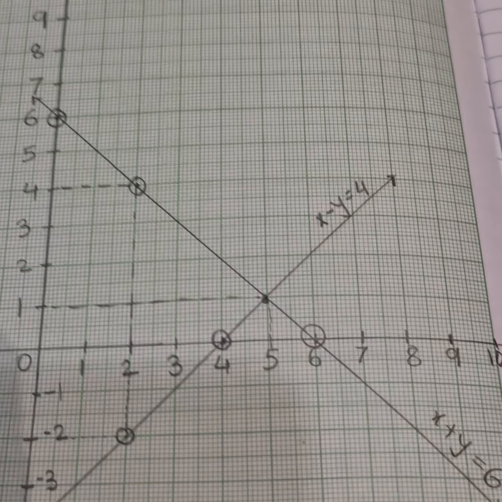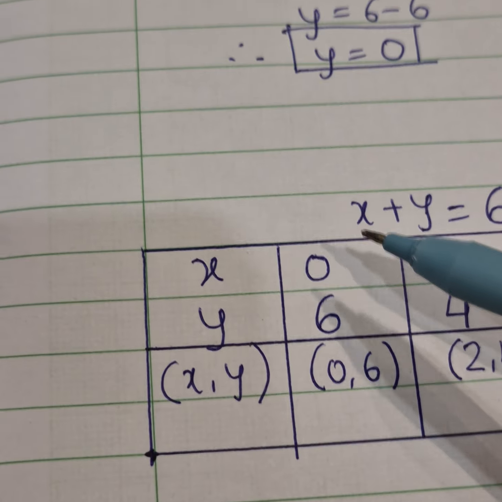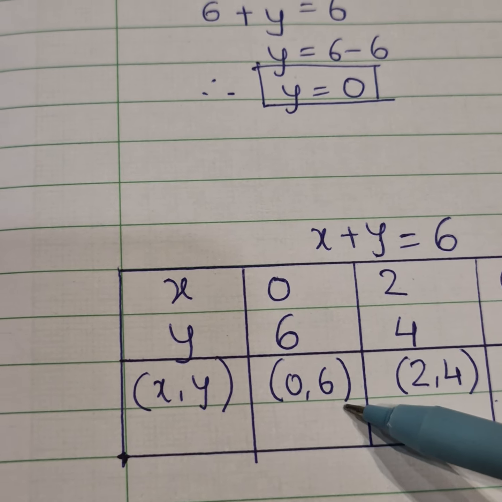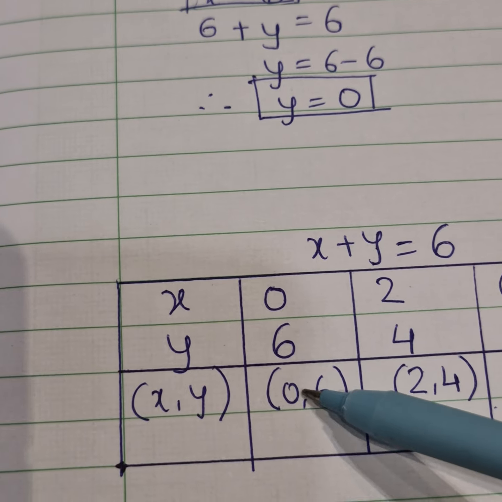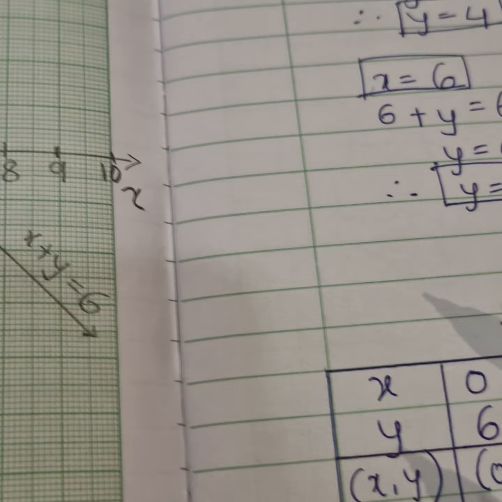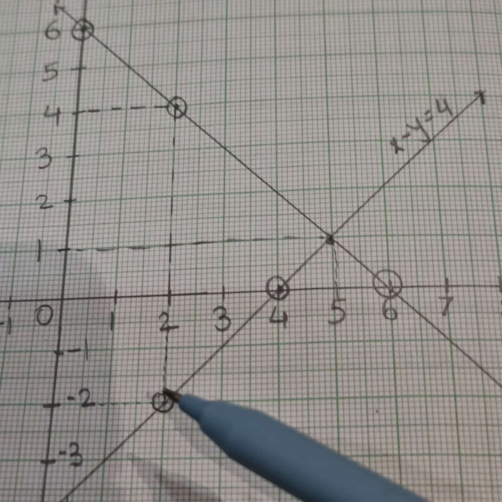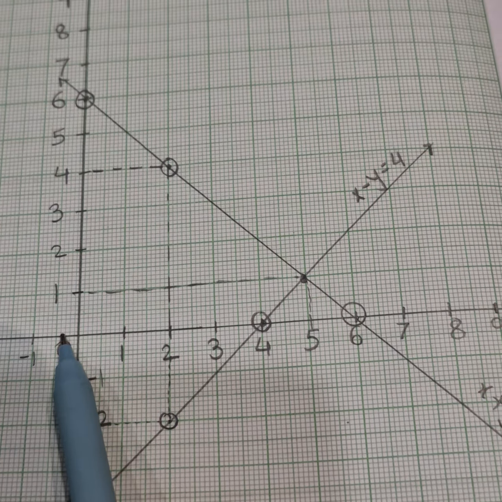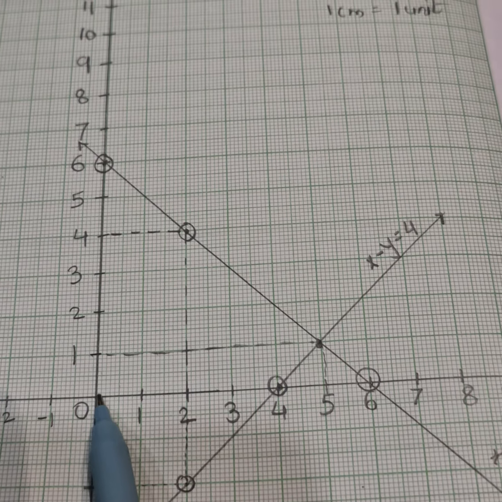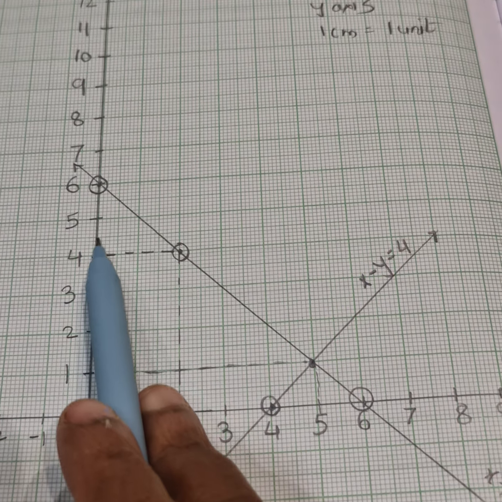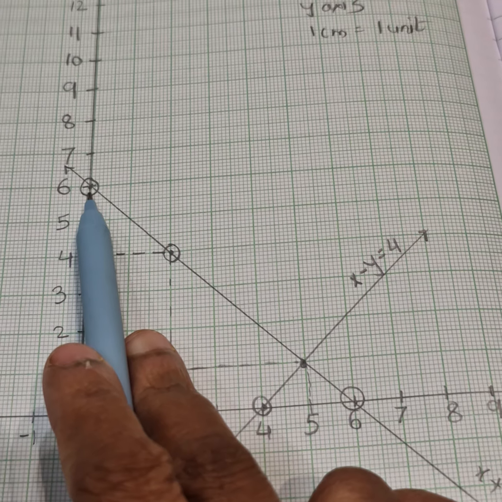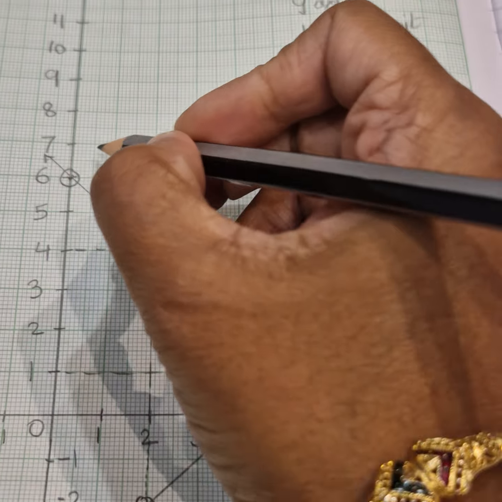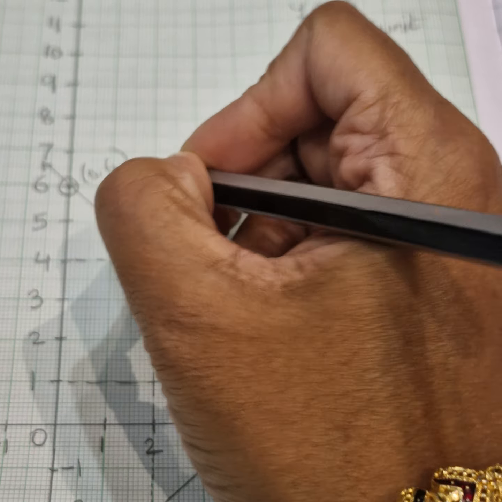After that, see what I got in the first equation: 0 and 6. So x is 0, y is 6. How to put x 0 and y 6? x 0 will be on this line, so 0 is here, and y 6. So here my first point will come. You can write the point if you want, that is 0 and 6.